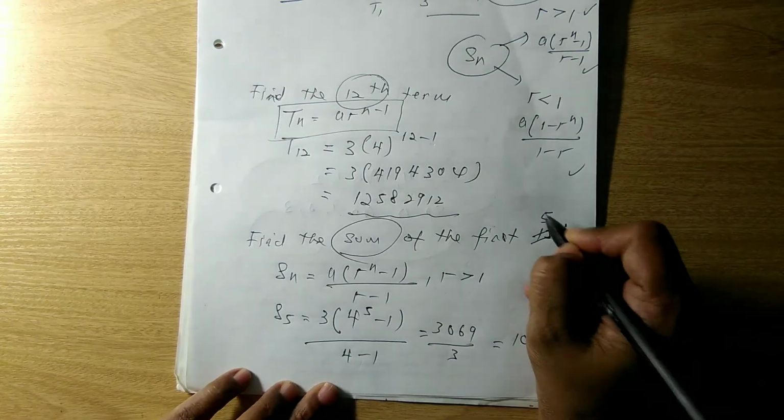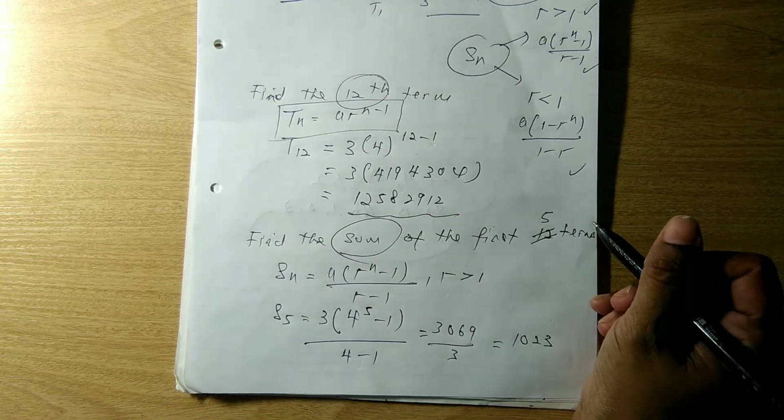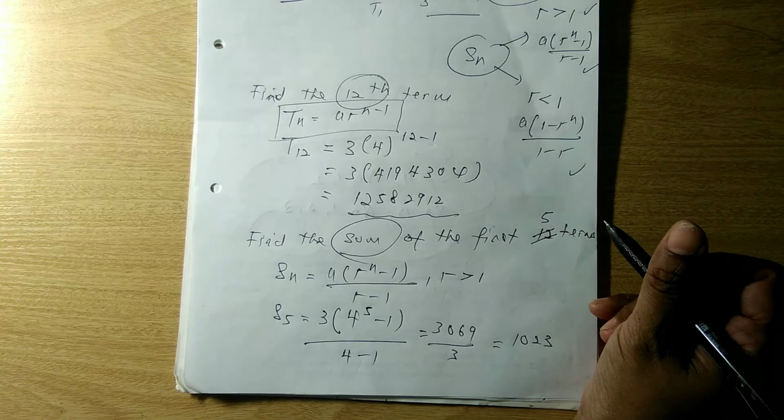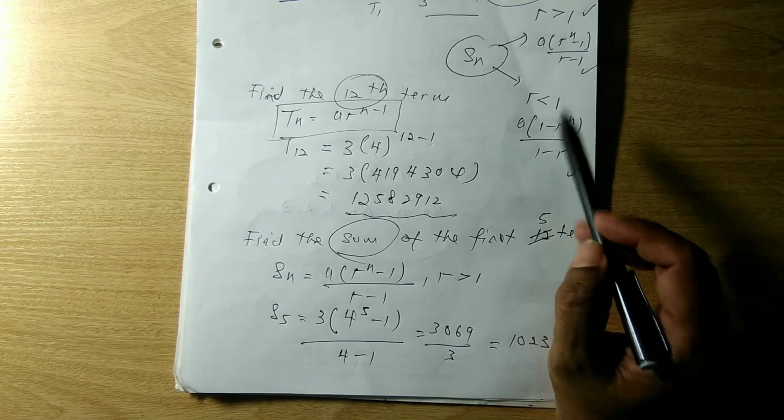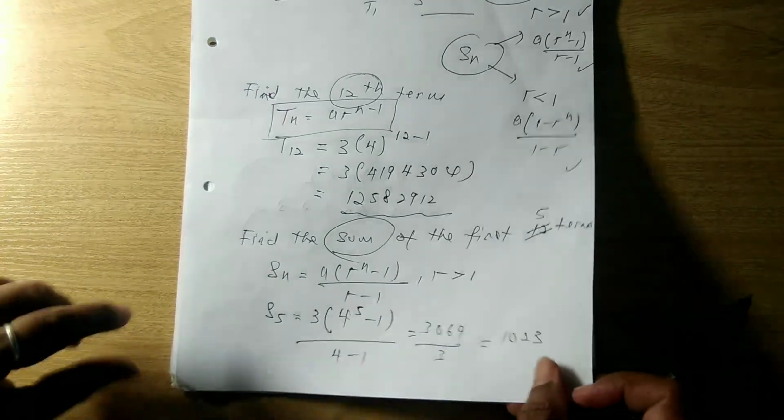I changed 12 to 5 because I think 12 is going to be really big. Here is just to show you the concept of how to use the formula and which formula we pick, because Sn has got 2. All right, I'll show you one more question.